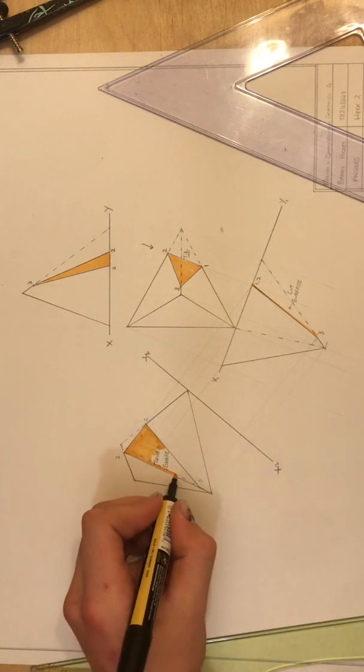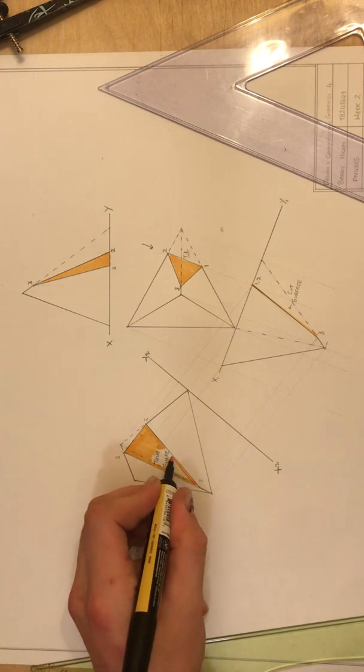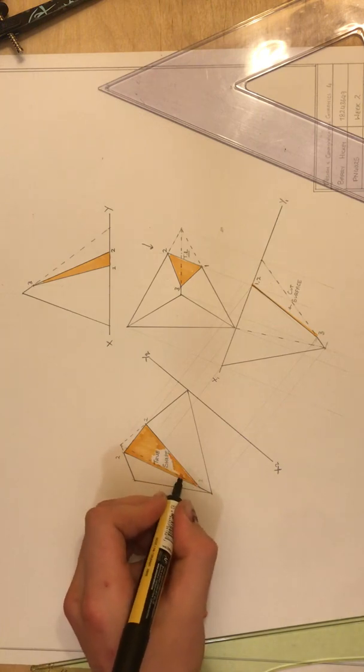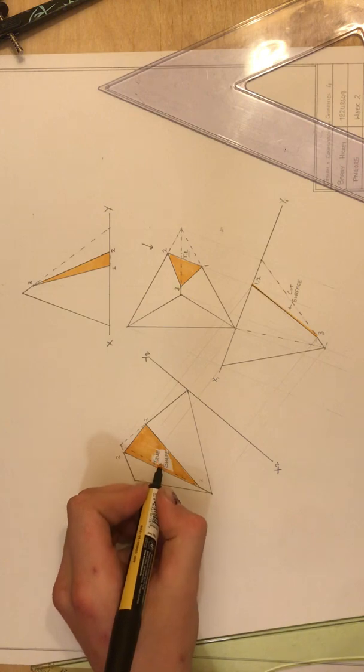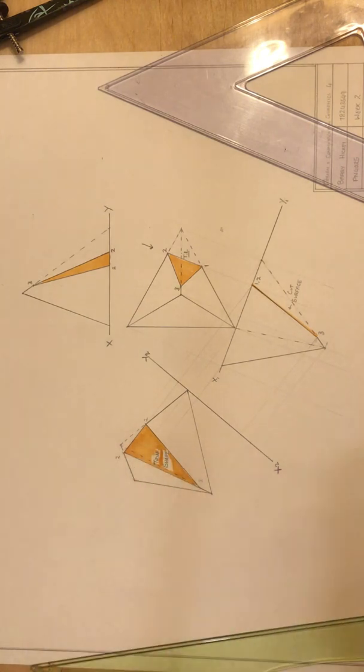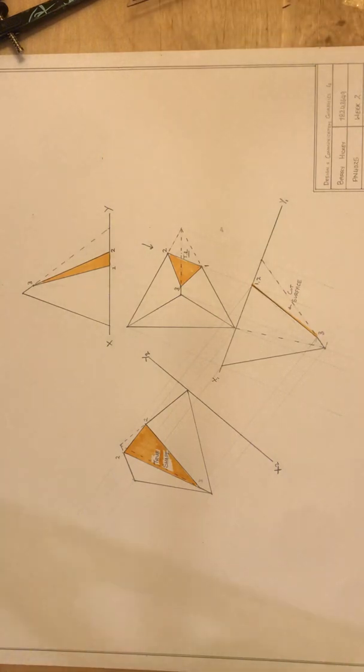To find the true shape of any surface, you have to look at it as an edge view. So that's why we need auxiliary projection and the use of first auxiliaries and second auxiliaries.